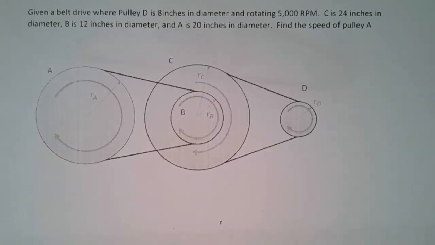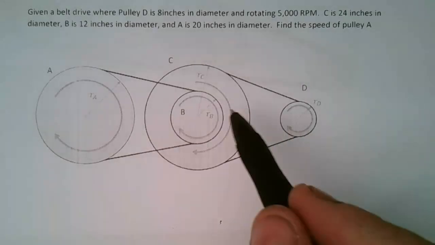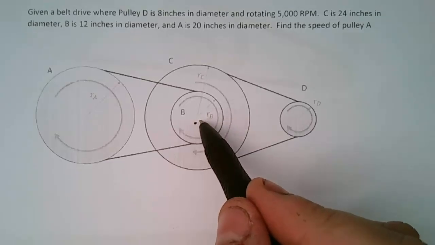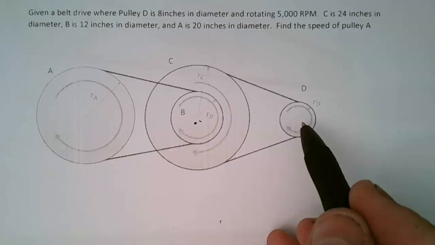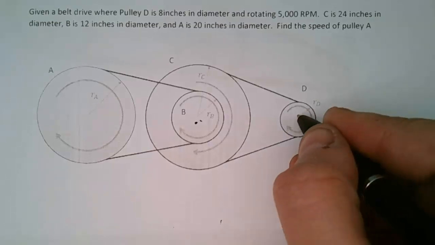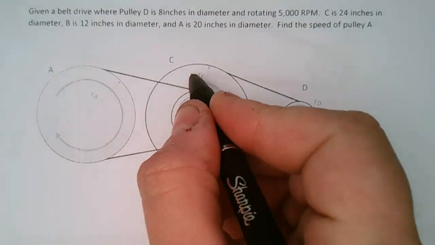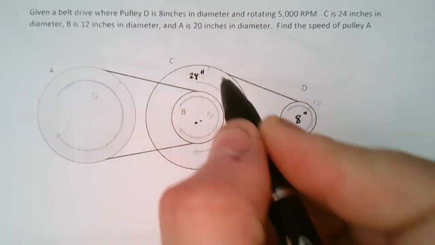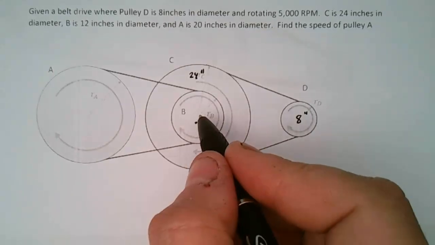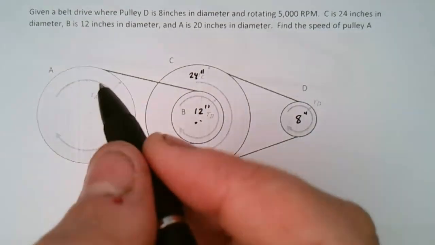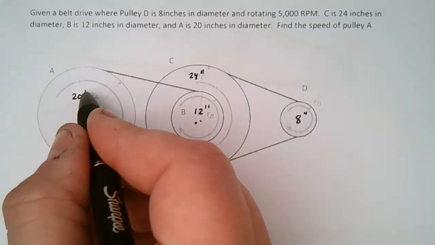Alright guys, welcome back. So you've got a belt drive, and again this is a compound belt drive. So B and C are spinning the same RPM and they have the same torque because they're on the same shaft. So your driver is D, and in this case D has a diameter of 8 inches. C has a diameter of 24 inches. B has a diameter of 12 inches. And A has a diameter of 20 inches.